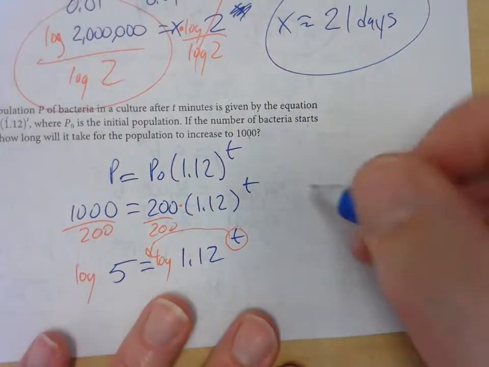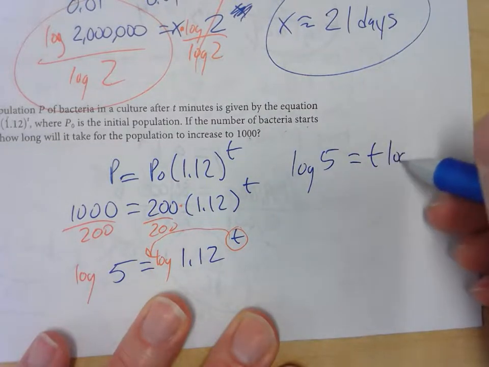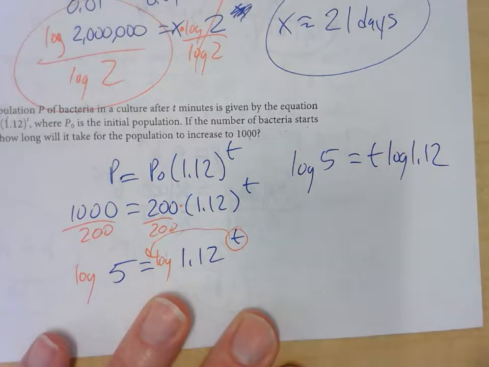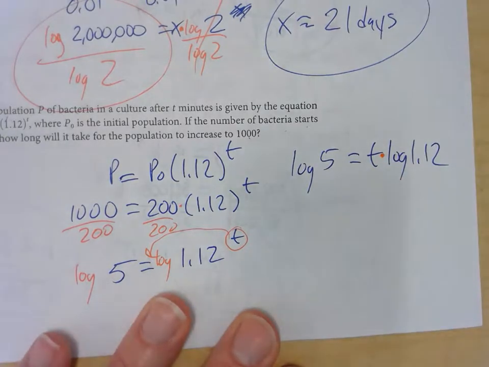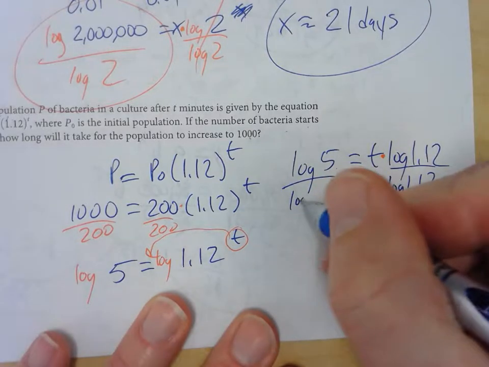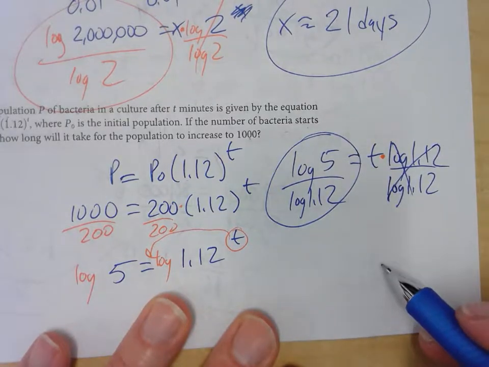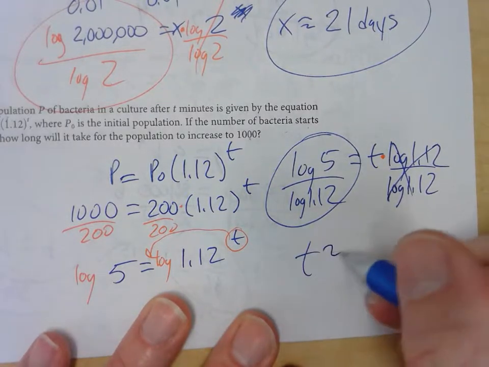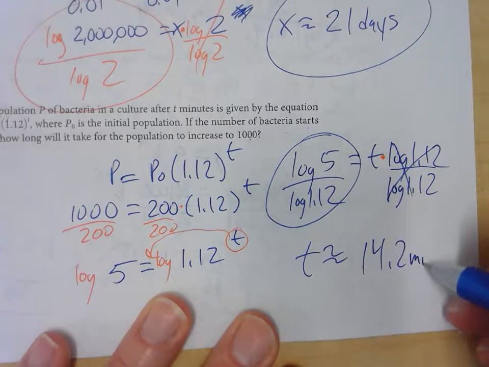So it's going to be log 5 is equal to t log 1.12. There's multiplication in between here, right? So that means I have to divide it over. We always do the opposite when we solve equations. That cancels out. That's the answer, the exact answer. So t is approximately equal to, type it in the calculator, 14.2 minutes.